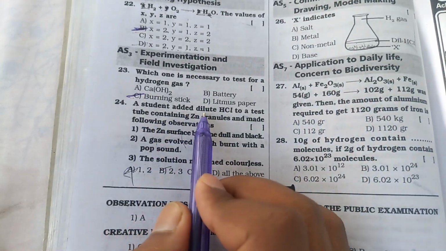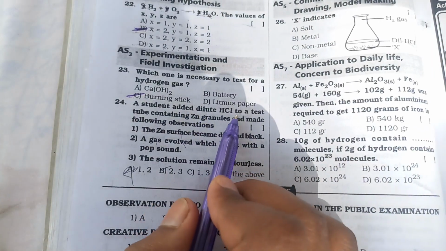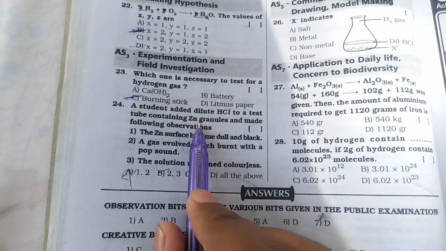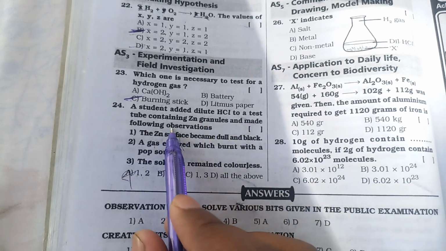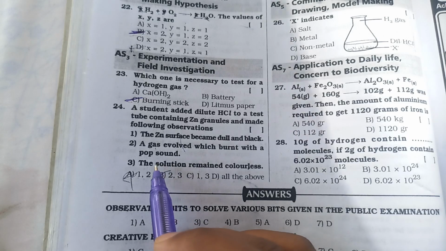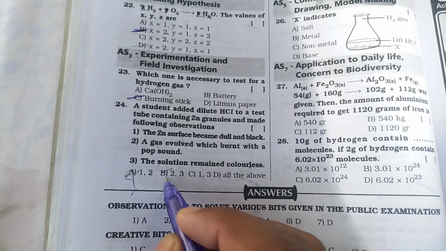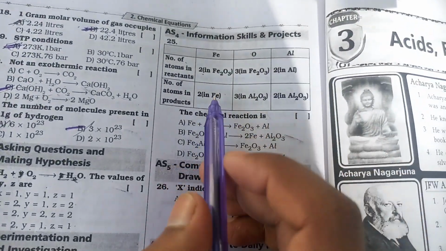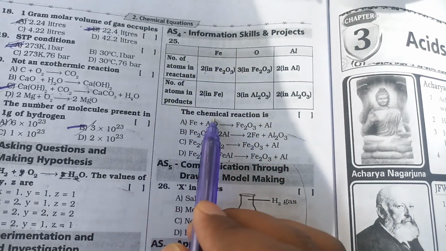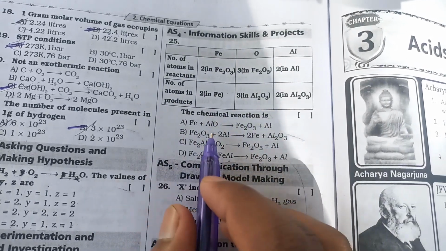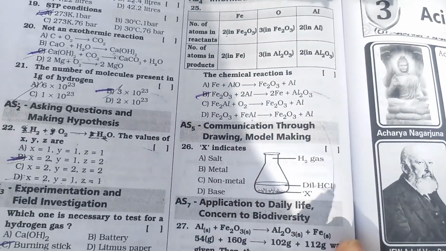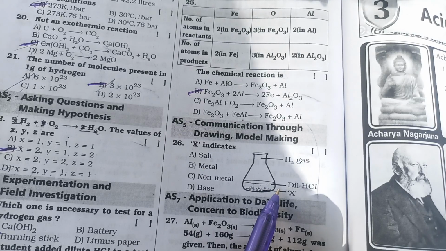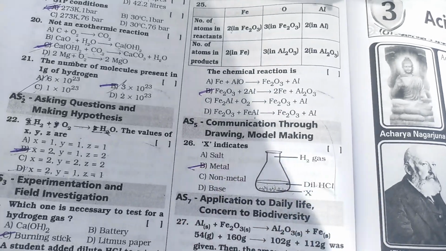Okay, a student adds dilute HCl to a test tube containing zinc granules and makes the following observation. So which is the correct one, question 24? You can say it's B. Okay, C, in the option, 2 and 3 are the correct ones in this. Okay, so now let us see question number 25. Which is the chemical reaction in this? Okay, so B. And question number 26, what does X indicate? X indicates a metal, something metal is given.